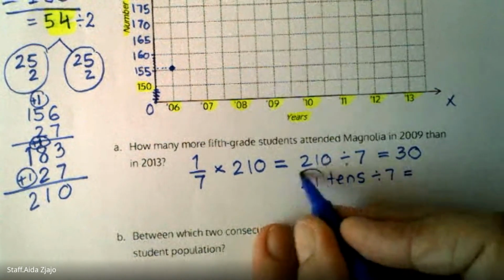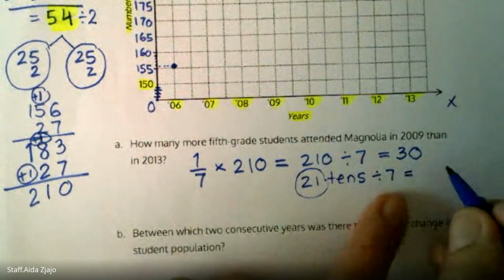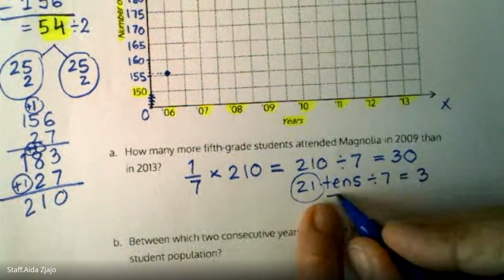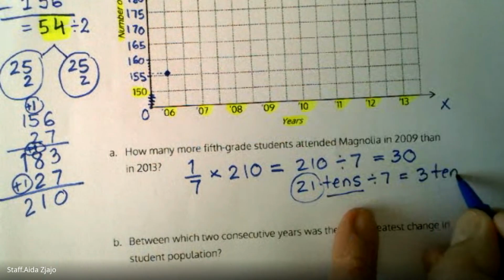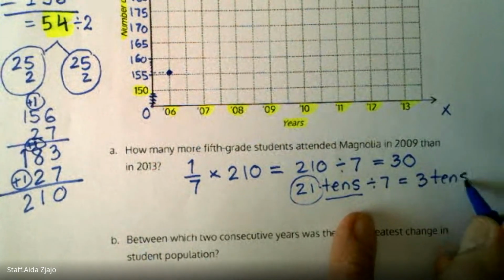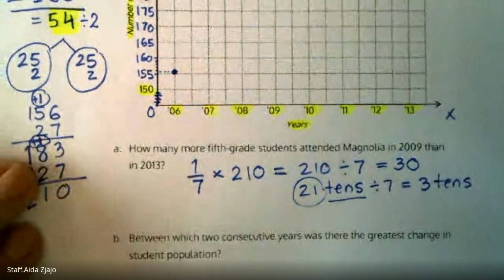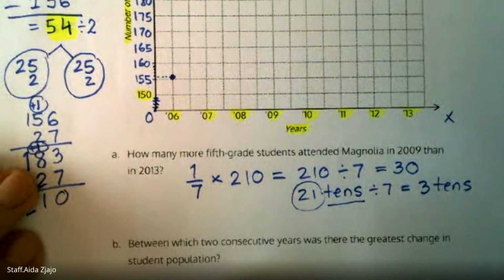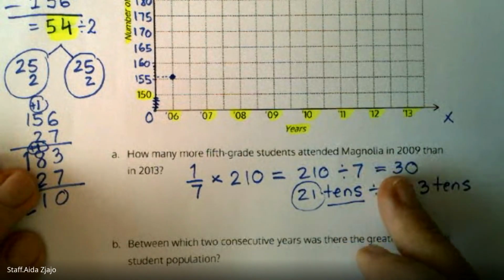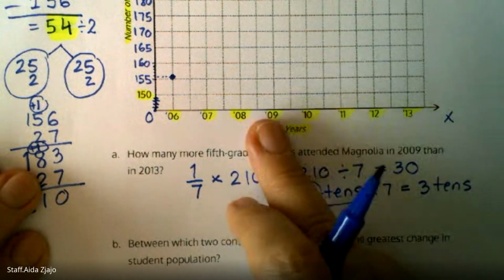You can say 21 divided by 7 equals 3, but what? 3 tenths. So 3 tenths is 30. And that's another way of thinking. So they had 30 students less in 2009.